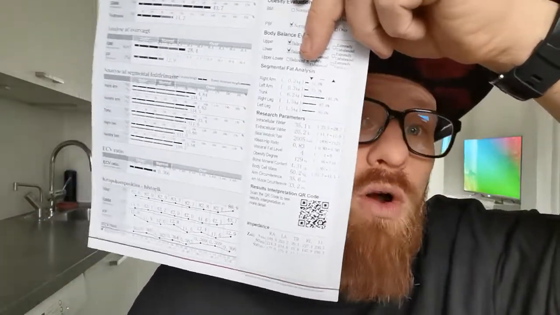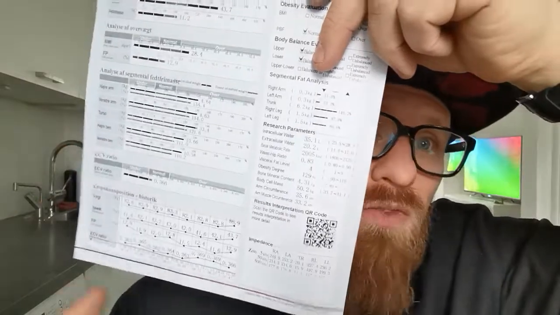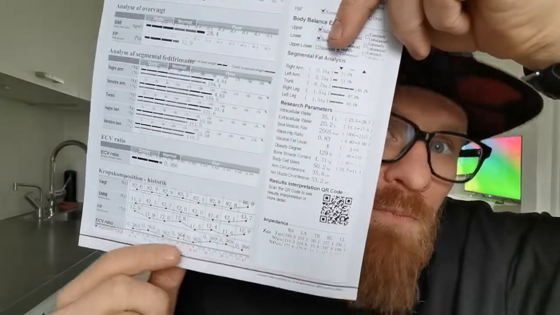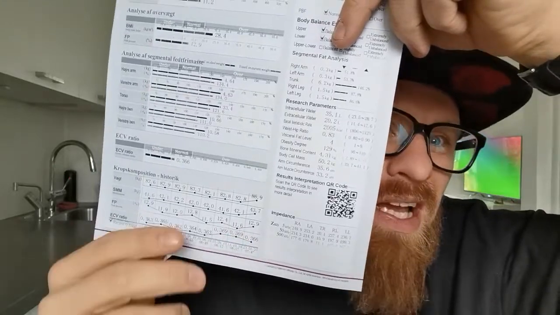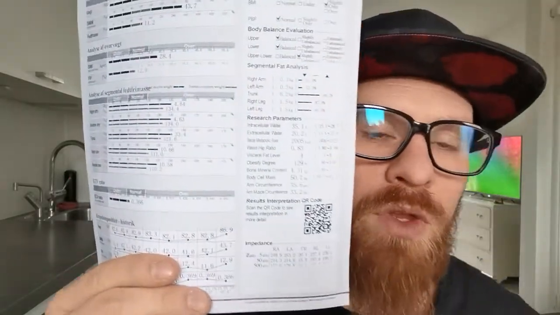Have I got lots of water in my body today? Then it's going to show a different result than if I've got not a lot of water in my body today. As you can see, I've got a tiny little bit of difference, but it's not huge. It's just a little bit.